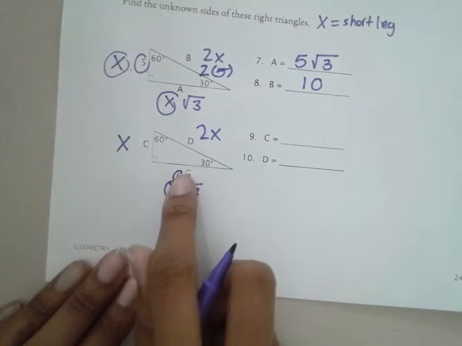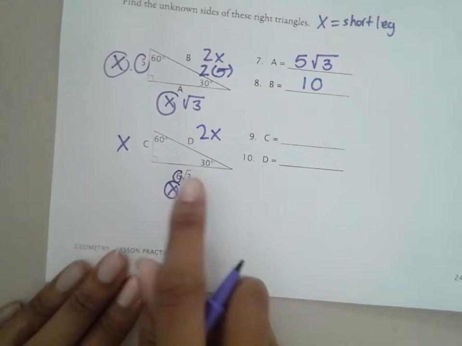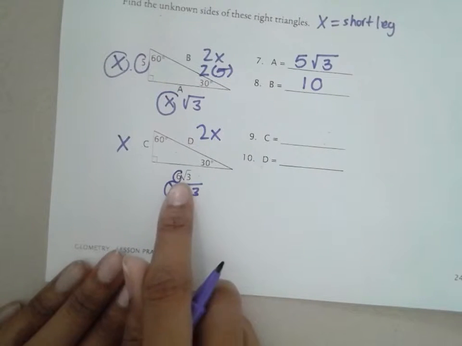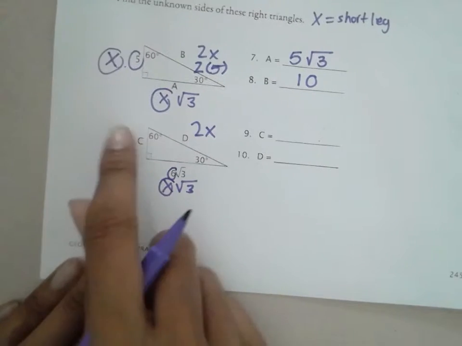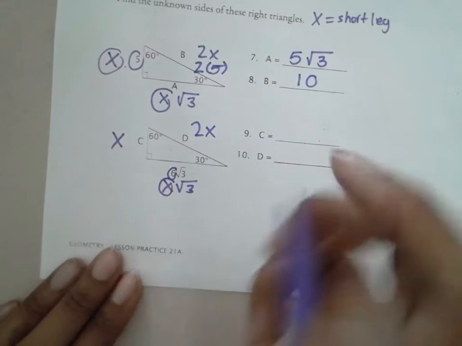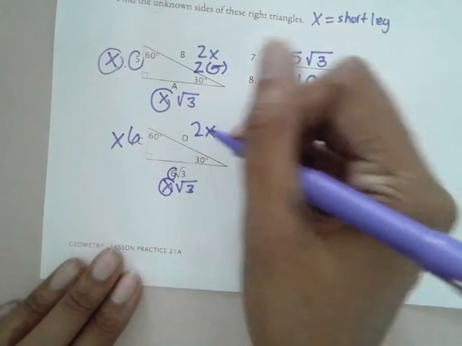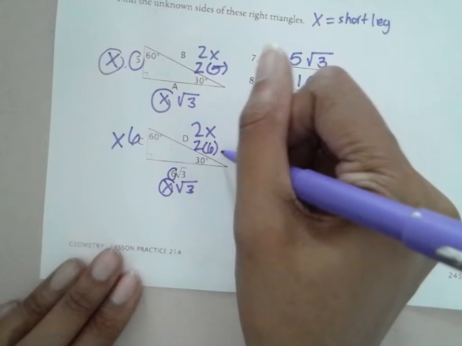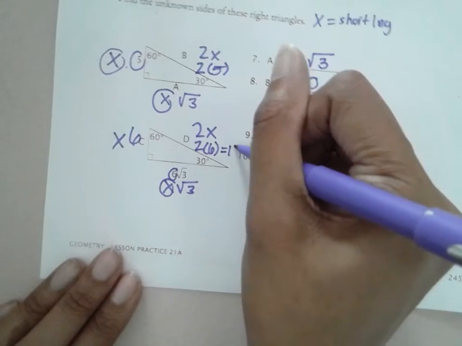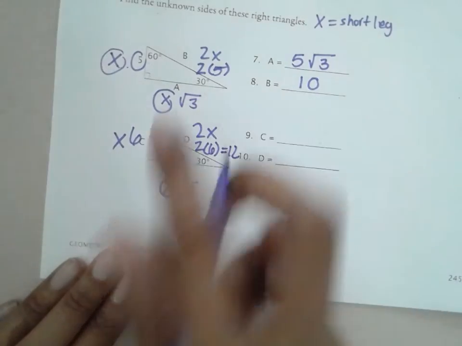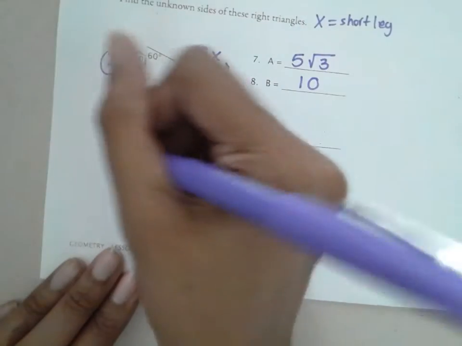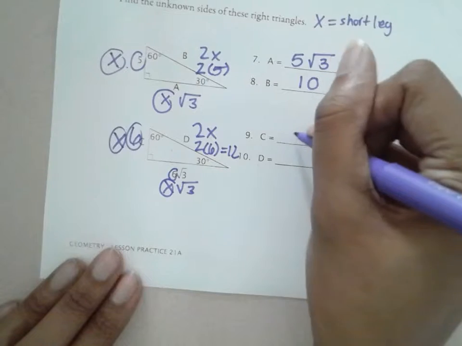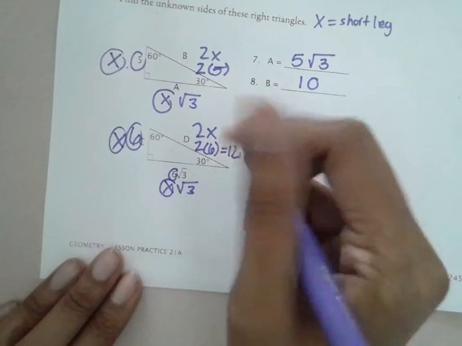If you look at this, how x is attached to square root of 3, 6 is attached to square root of 3. 6 corresponds with the x, so x is 6. Now if I do 2 times 6 here, because 2 times whatever my x is gives me what that hypotenuse is, so 12. So C is 6, and then D is 12.